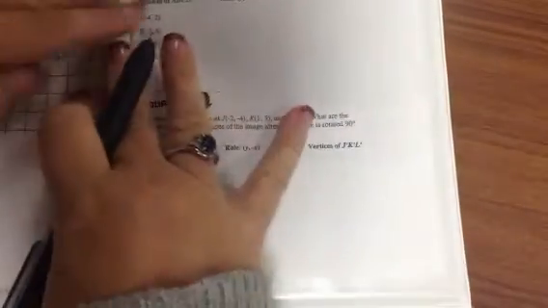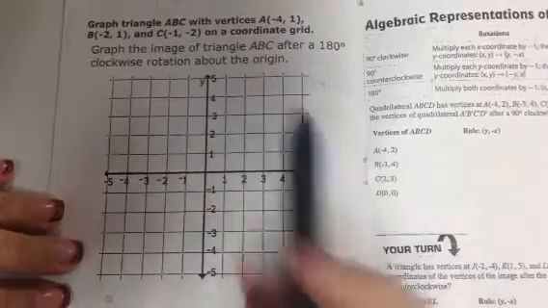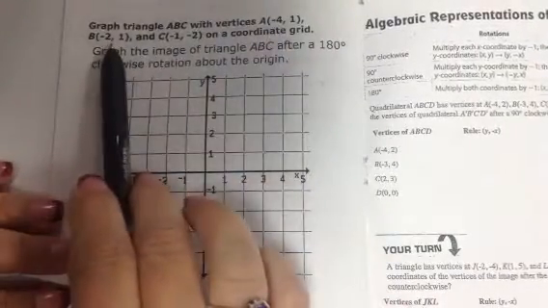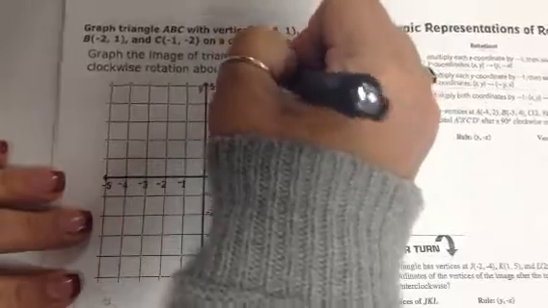Okay, let's look at another one real quick. Okay, this one says, graph the triangle ABC with vertices negative 4, 1, negative 2, 1, negative 1, negative 2 on the coordinates. So we're going to do that first. Actually, we're going to go ahead and label our quadrants because that's the first thing we do every time.